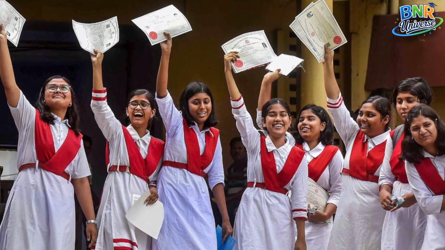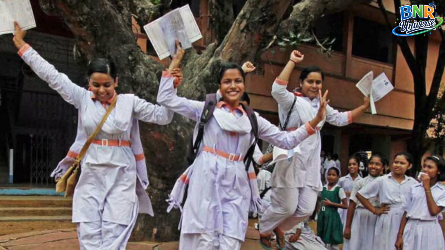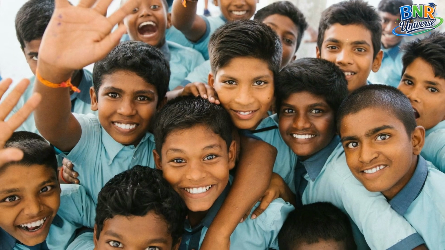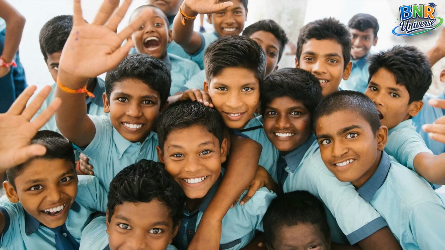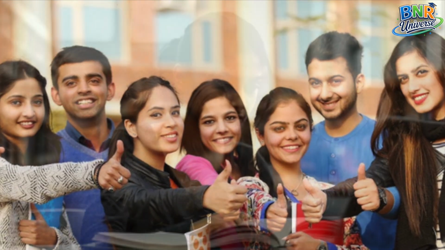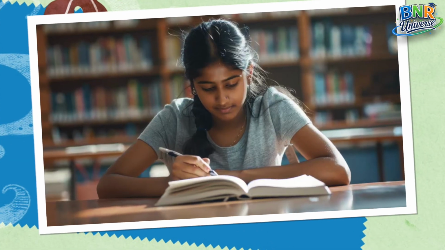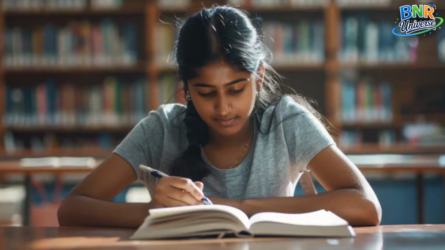JEE Advanced exam pattern explained. JEE Advanced is very different from JEE Main. While JEE Main tests strong fundamentals, JEE Advanced pushes those fundamentals to a much deeper level. The examination usually consists of 2 compulsory papers. Paper 1, Paper 2. Both papers must be attempted. Missing either paper can result in disqualification.